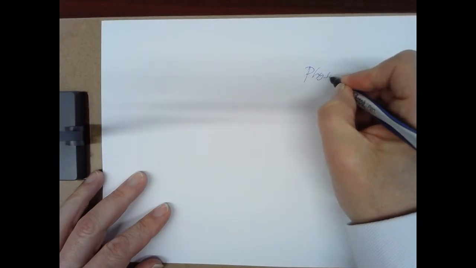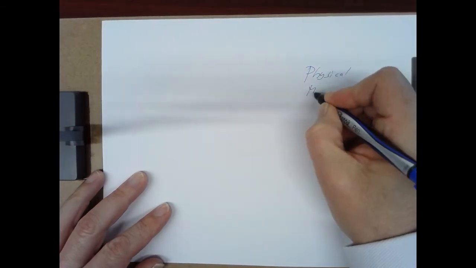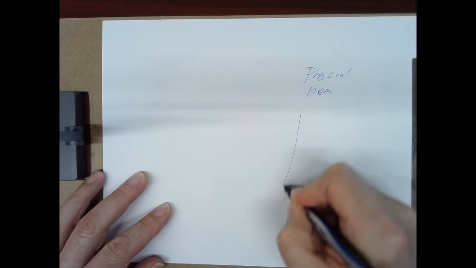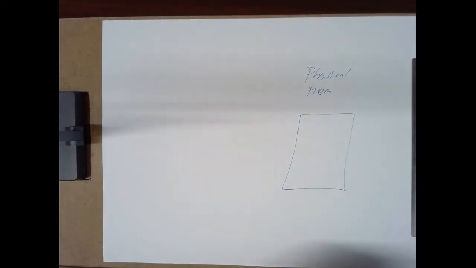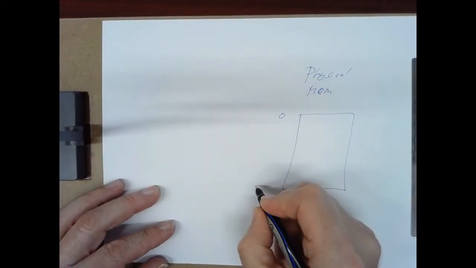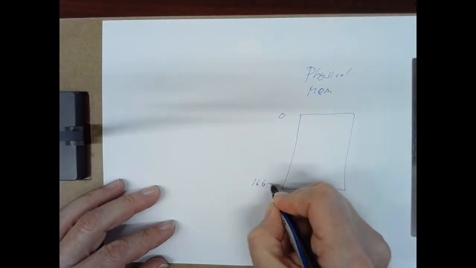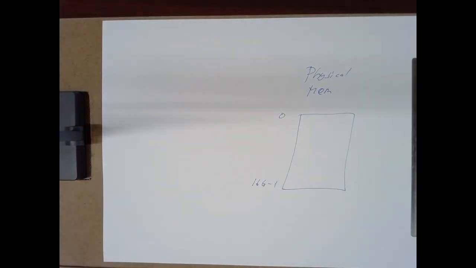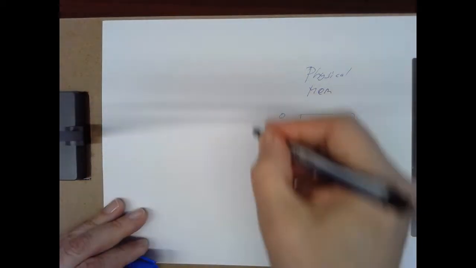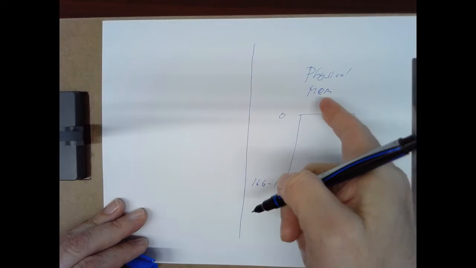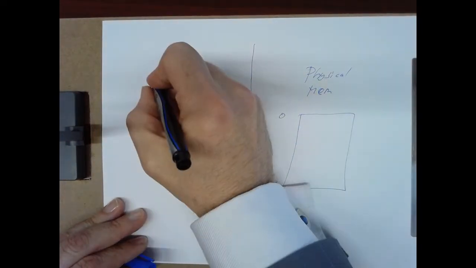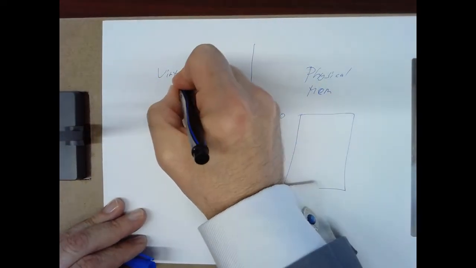So memory on a computer, physical memory, let's say you've got 16 gig. So it goes from 0 to 16 gig minus 1. Okay, that's 16 billion locations of memory that you can access starting with 0 and so on. But our systems don't really interact with physical memory directly. We interact with usually some kind of virtual memory.